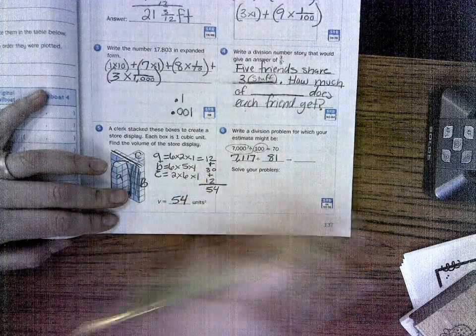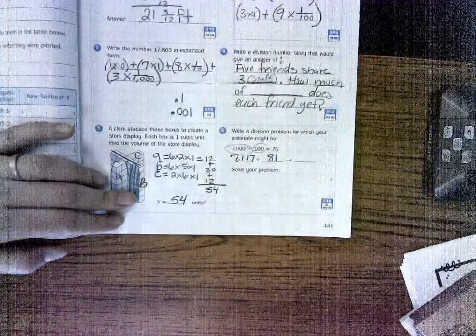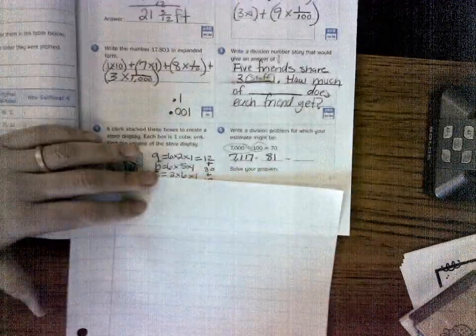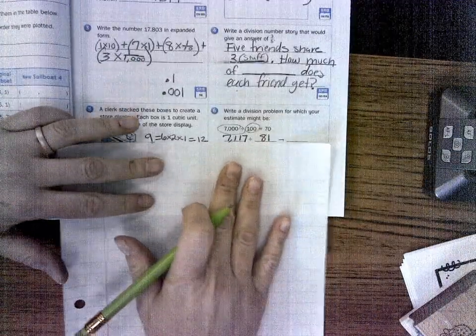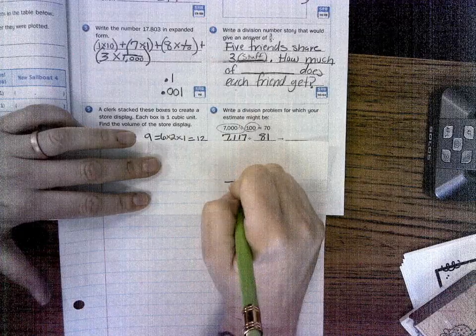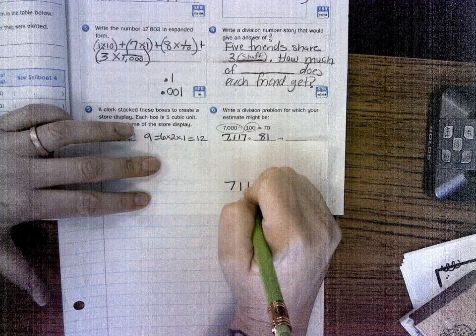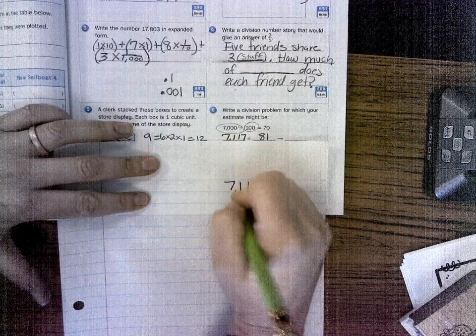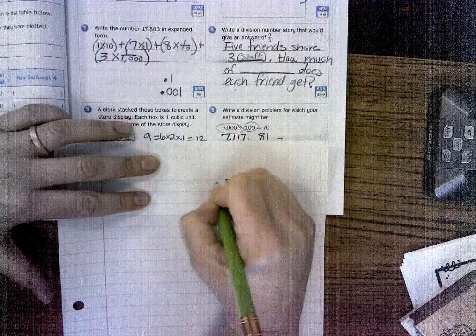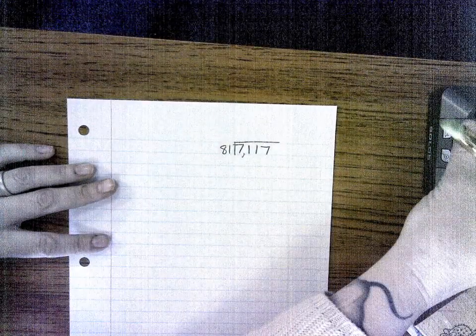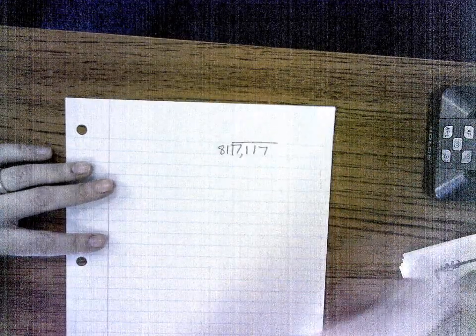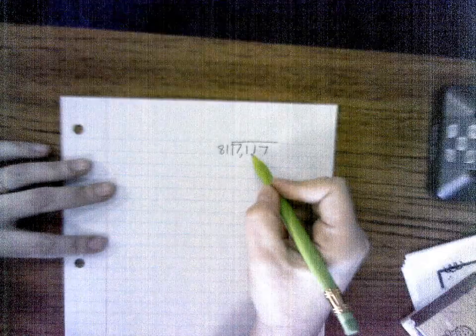I wonder what that would be. Everybody might have a different answer than me. You might have set up a different problem, and that's okay. But what I need you to do is make sure you show your work. It's best to use graph paper when you're dividing. But for some reason, I didn't set up any graph paper when I set up to record today. So sorry about that. 81, I got to think about how many times does it go into 7?